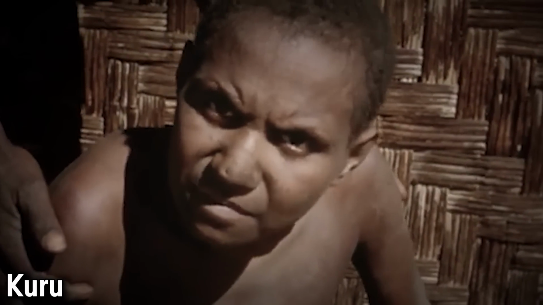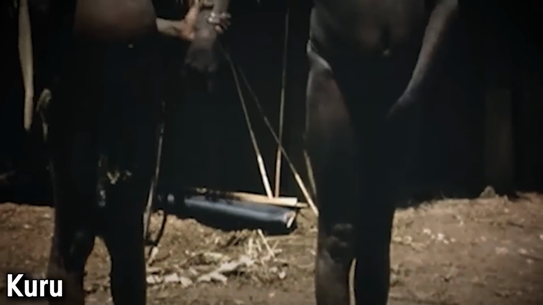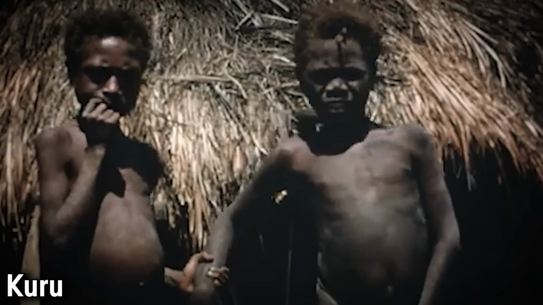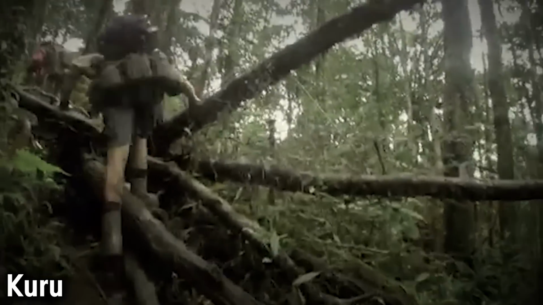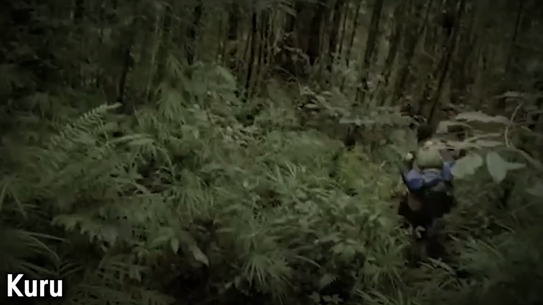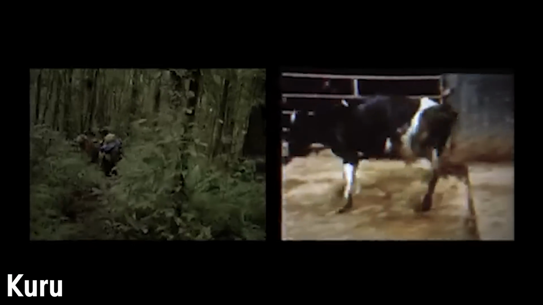Kuru is actually interesting. It's a rare and fatal neurodegenerative disorder that was historically found in the Fore people of Papua New Guinea. It was transmitted through cannibalism, particularly cannibalism of the brain. So the traditions of the Fore tribe to practice ritualistic eating of the brains of their deceased relatives didn't lend well to preventing this disease.